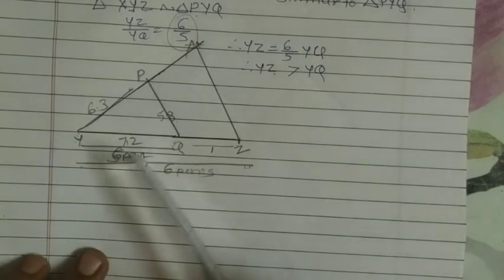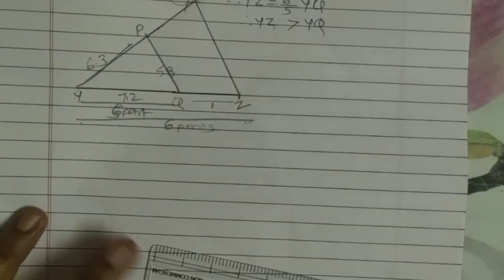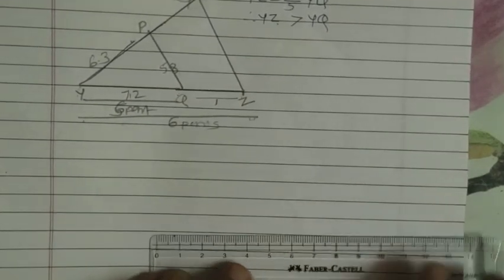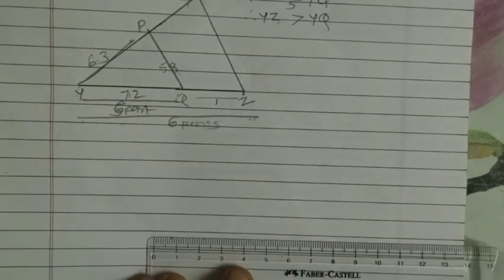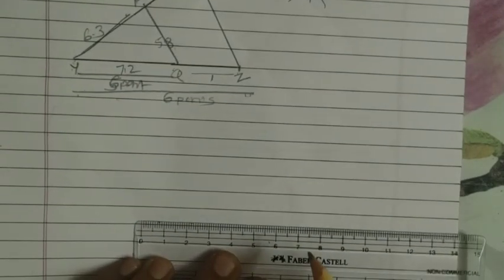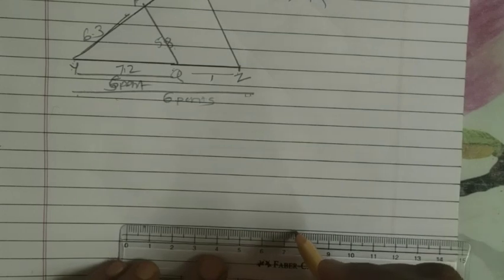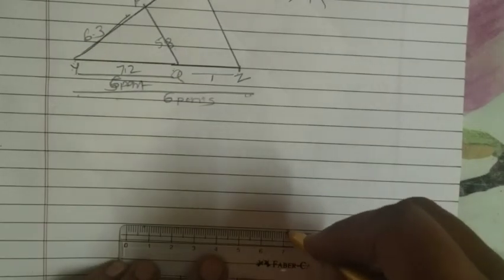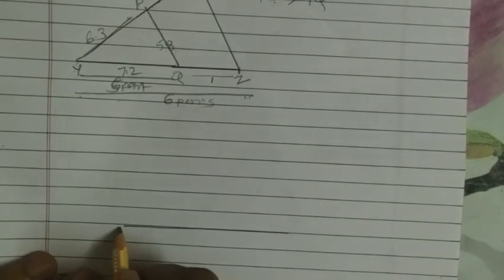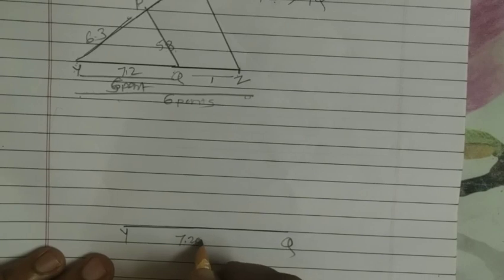First of all we construct the PYQ triangle. YQ is 7.2. The triangle will be much bigger, that's why construct properly, leaving some proper space. This is Y, this is Q, it is 7.2 centimeters.